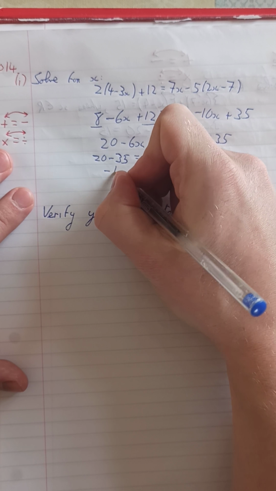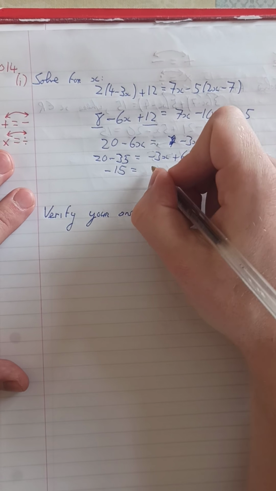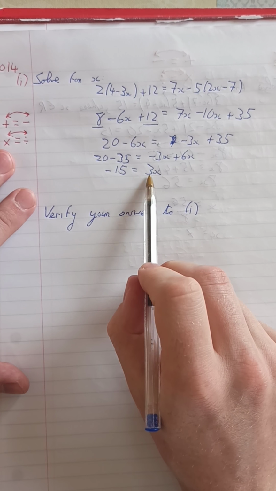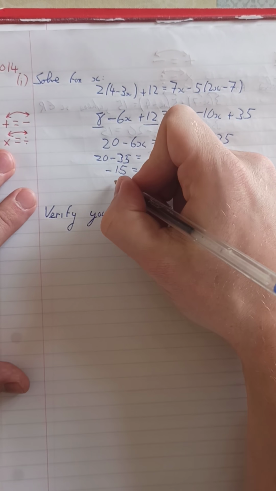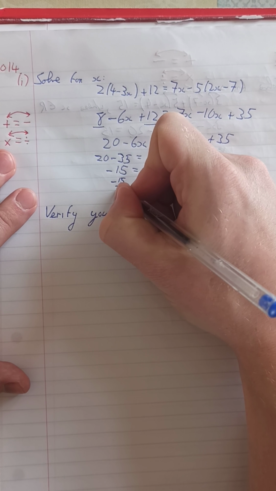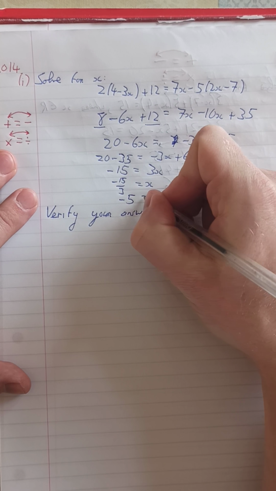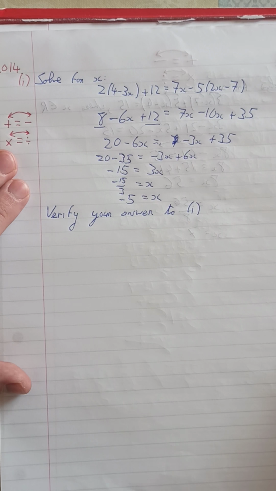So now I'll have minus 15 is equal to 3x. Divide by 3, because that's the number in front of x. So minus 15 over 3 is equal to x. So minus 5 is equal to x.